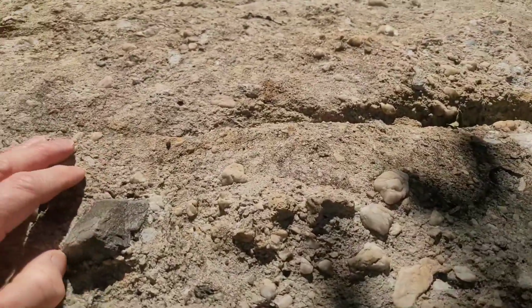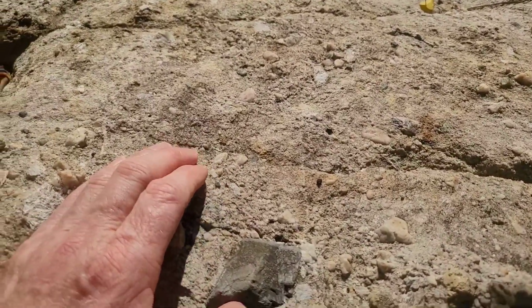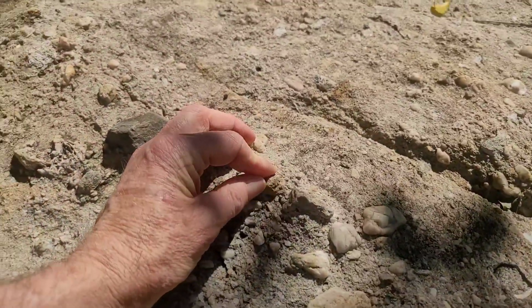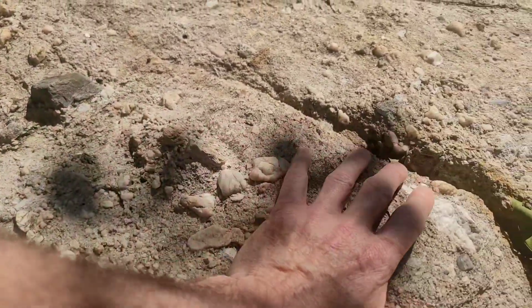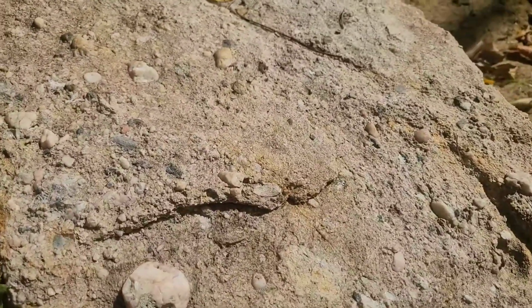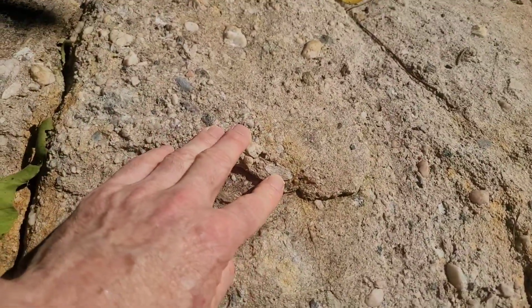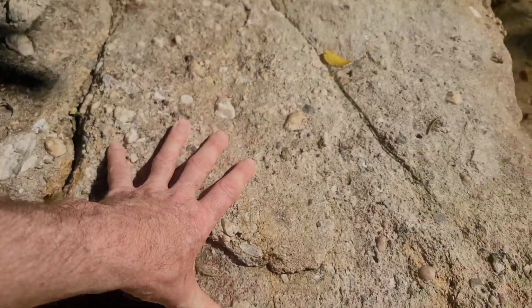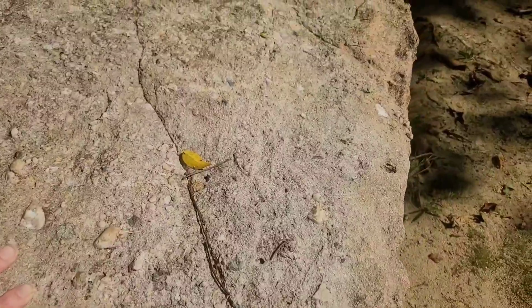Here's a large clast. Don't know, it could be tuff. Looks like feldspar. And this is definitely not quartz. Not too sure what it is. But obviously these materials derived from rock all over the place.